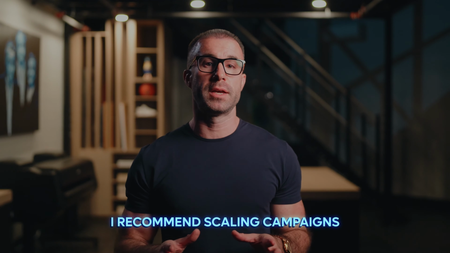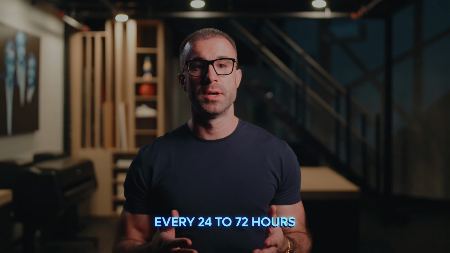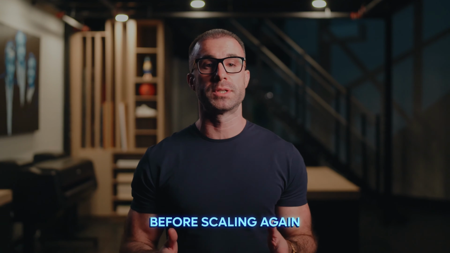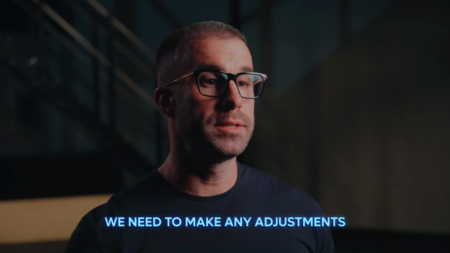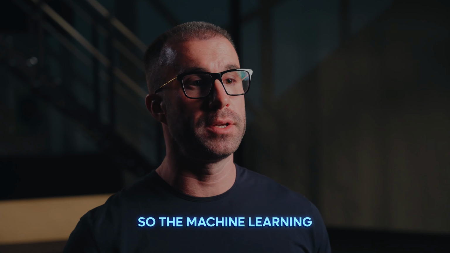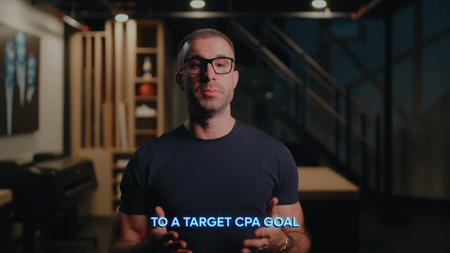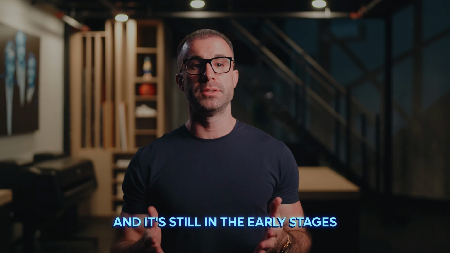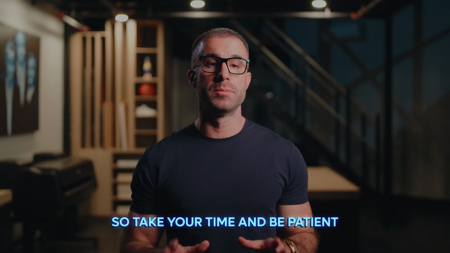I recommend scaling campaigns at increments of 10% every 24 to 72 hours, and then closely monitoring performance before scaling again. If you have a day or a few days where performance is poor, wait to make any adjustments so the machine learning can regain its footing. Remember, you just pivoted your campaign to a target CPA goal, and it's still in the early stages of a potential multi-month or even multi-year campaign. So take your time and be patient.